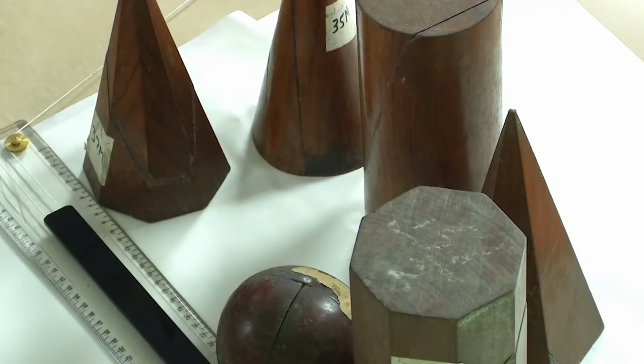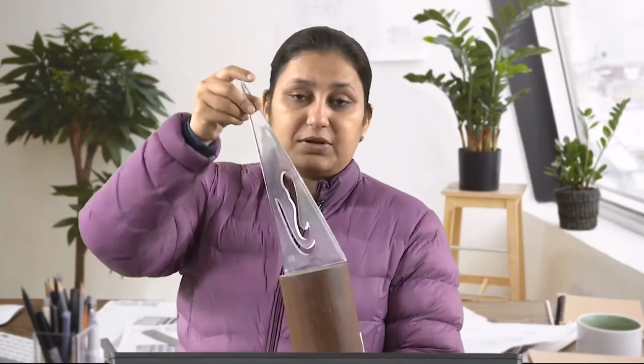For example, this is a cylinder, a simple right cylinder. What happens when this cylinder is cut by a plane which is perpendicular to this cylinder? If this is the plane, cutting the cylinder in such a manner that it stays perpendicular, this perpendicular plane will be cutting the cylinder like this. This plane which is cutting the solid is called a section plane. And what do we see?